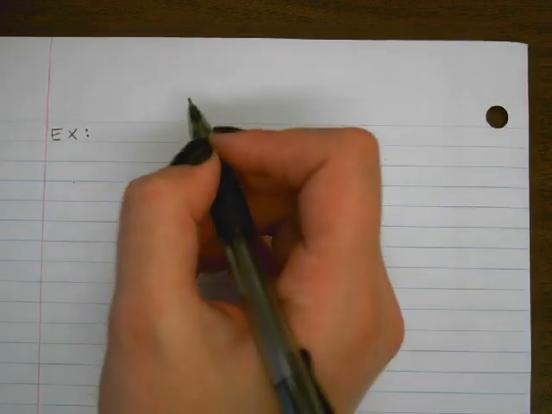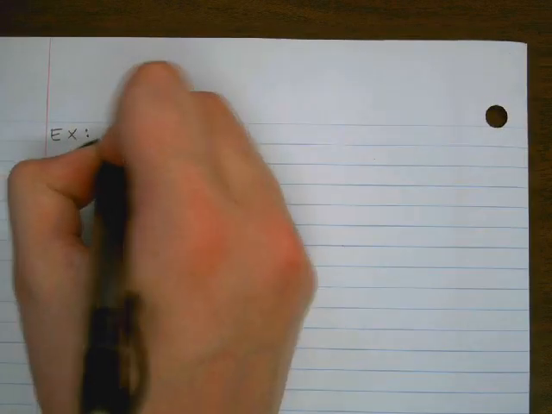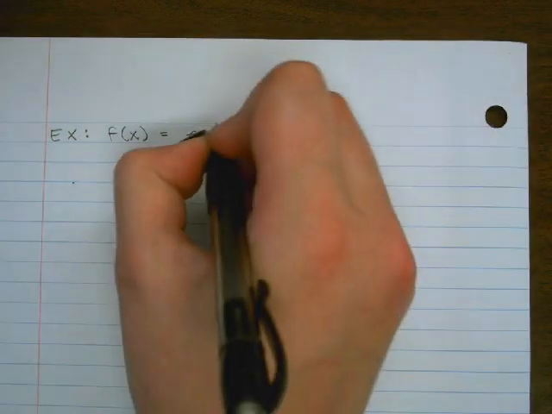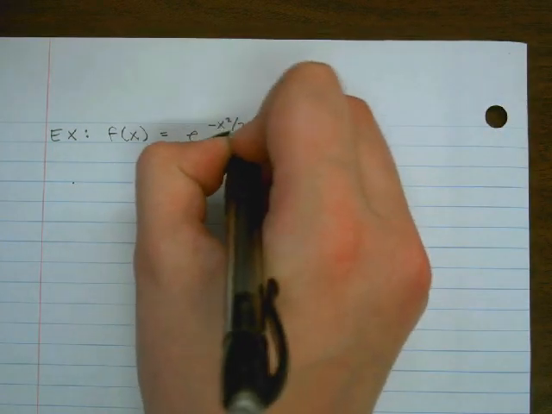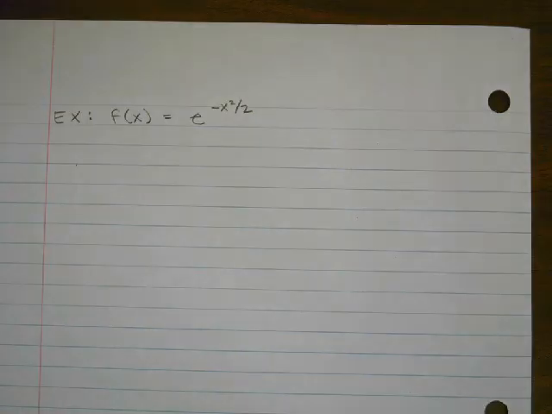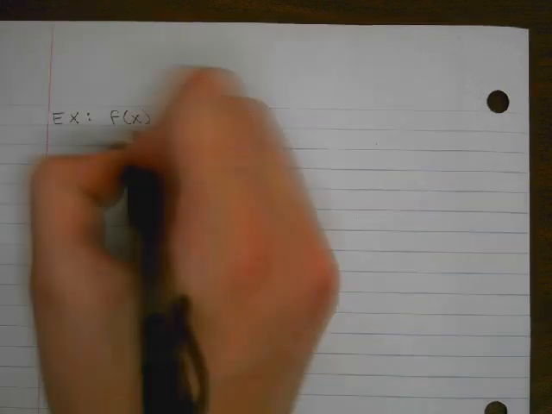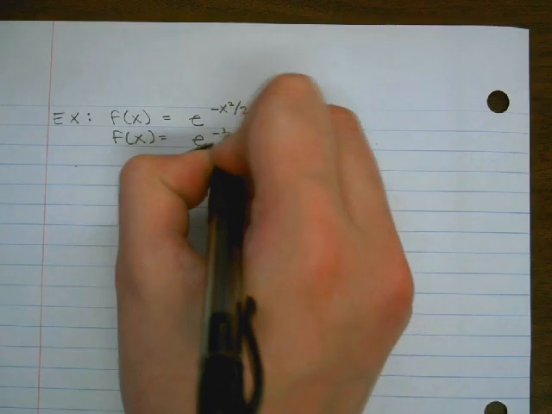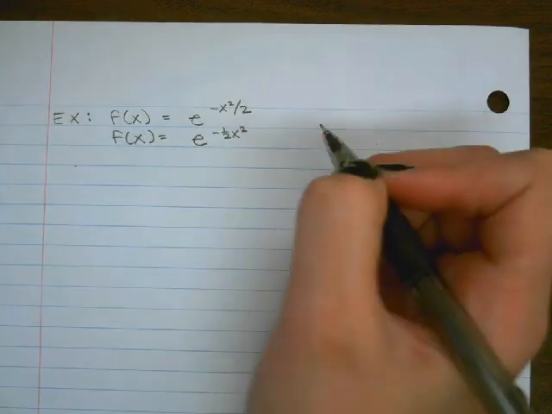All right, so f of x equals e to the negative x squared over 2. And I'm going to go ahead and rewrite that. I don't like it when they write stuff as fractions like that. I would much rather have that 2 as a coefficient. So I'm going to write this as e to the negative 1/2 of x squared.